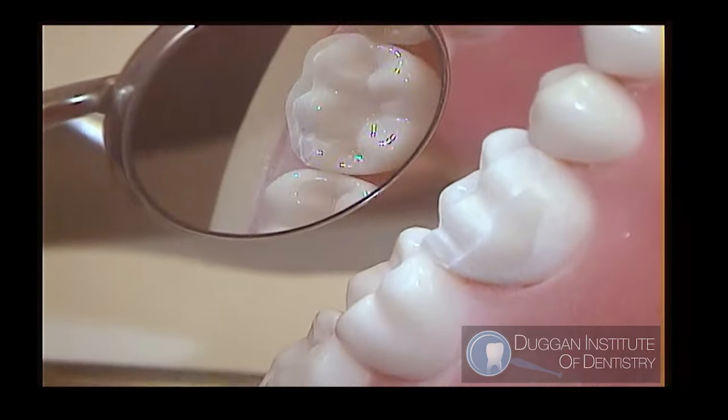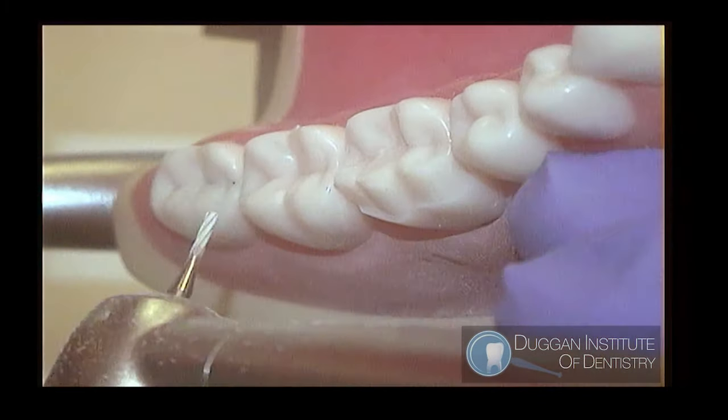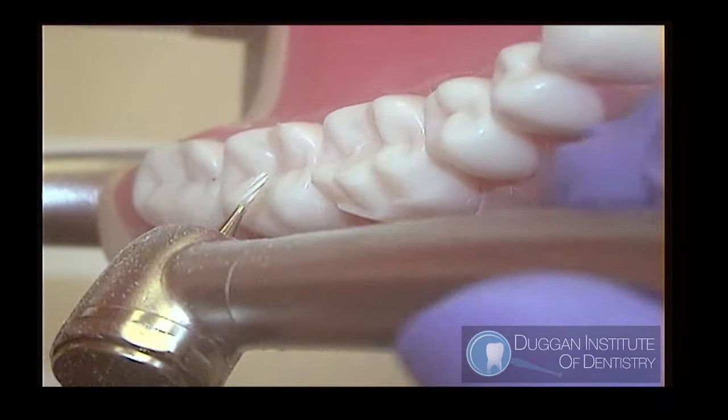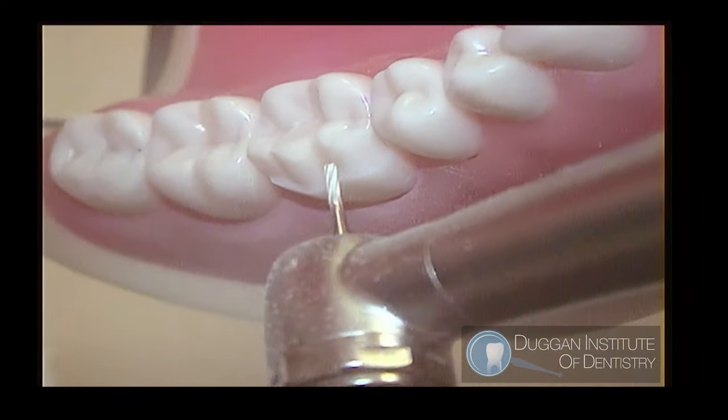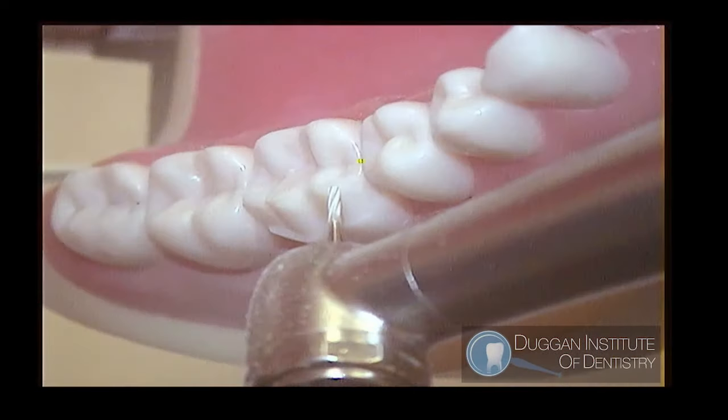Now we are ready to reduce the B-plane, the mesial buccal cusp. Take the angle from the matching adjacent cusp, keep the burr parallel to the ridge, point the burr and follow the central groove. Reduce half of the cusp at a time.